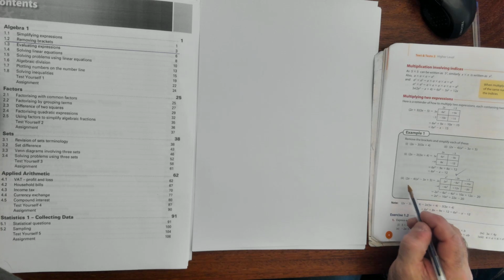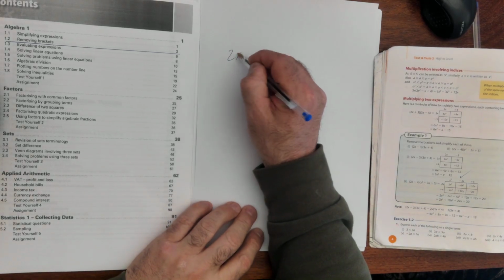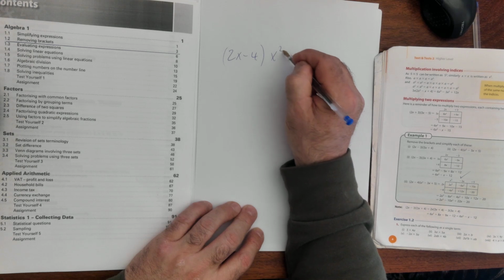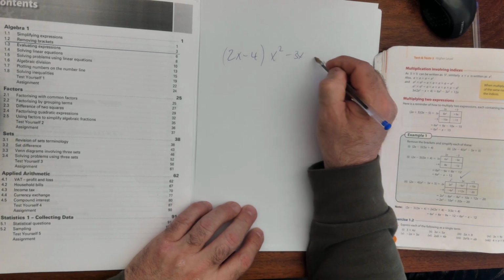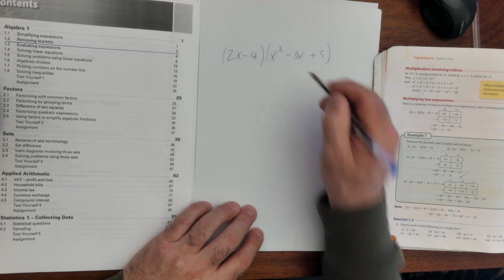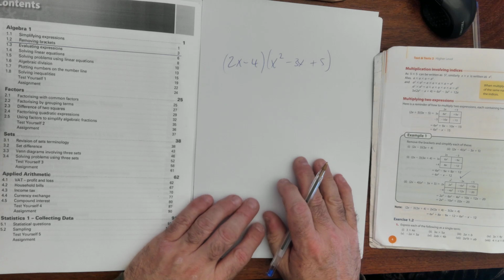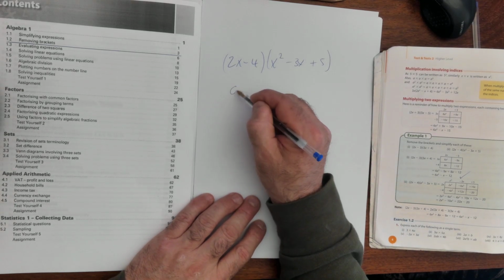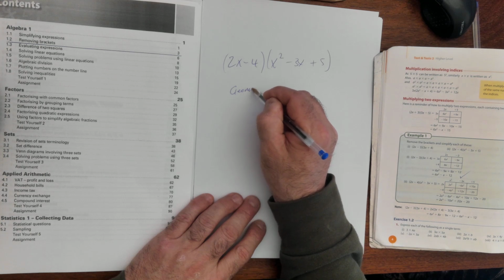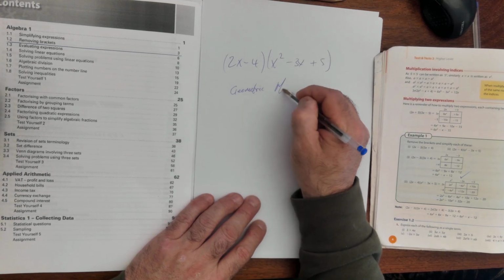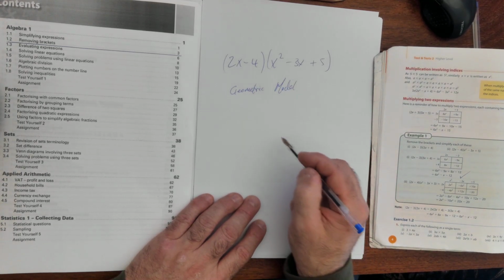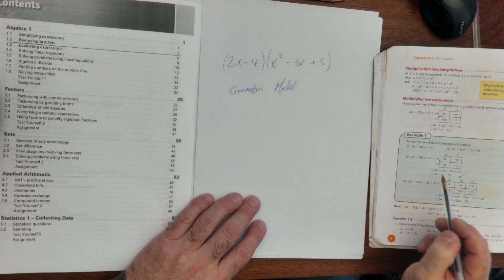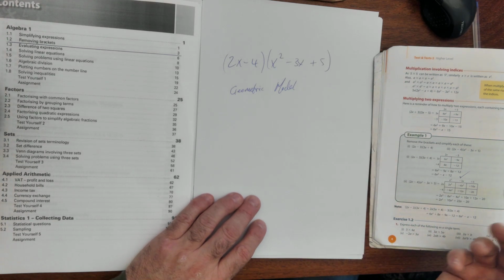The next example involves 2x minus 4 by x squared minus 3x plus 5. If we go with our geometric model, you see they've swapped, but it doesn't matter.